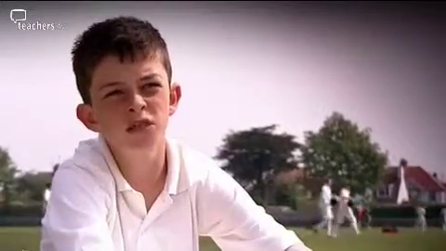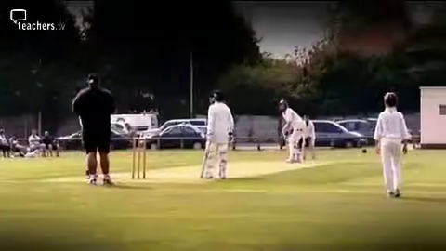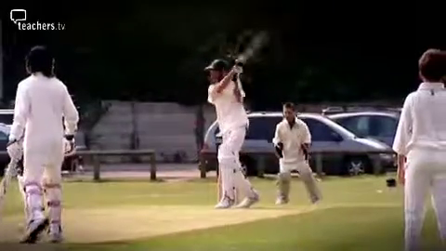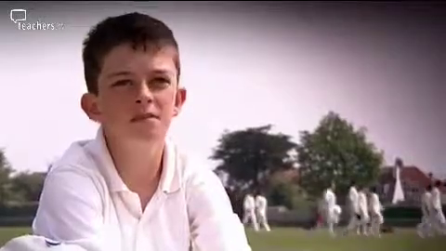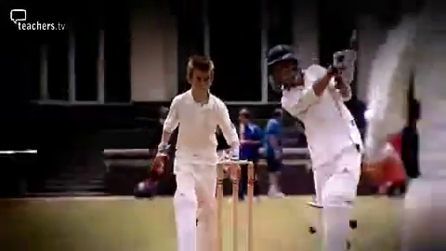You can hit boundaries, where a 4 is where it bounces and goes over the boundary line, which is that white thing. And a 6 is where it doesn't bounce past, it just goes straight over.